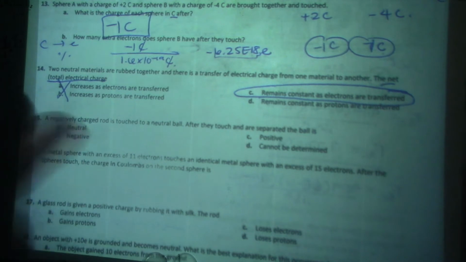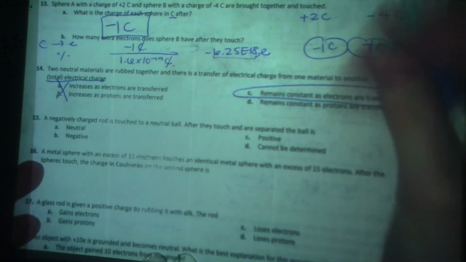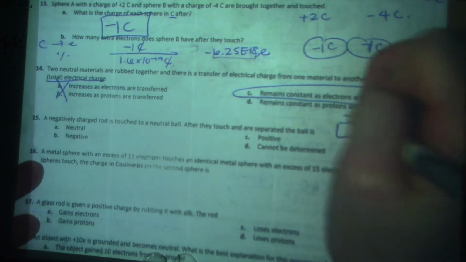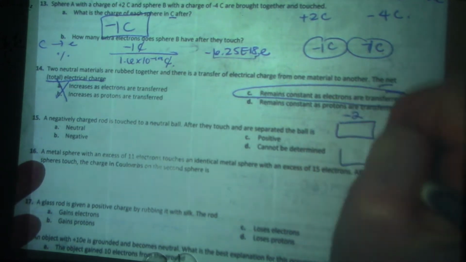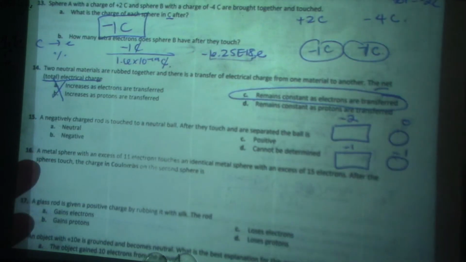A negatively charged rod is touched to a neutral ball. After they touch and are separated, the ball is now. Well, let's say this is negative 2 and this is 0. After they touch, it'd be negative 1 and negative 1 because this one is going to give some of its electrons to this one. So after they touch, they will both be negative. So the ball will therefore be negative.